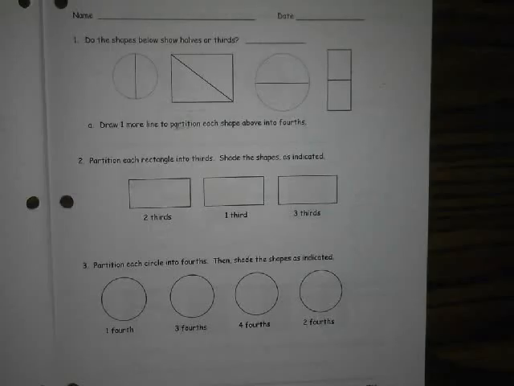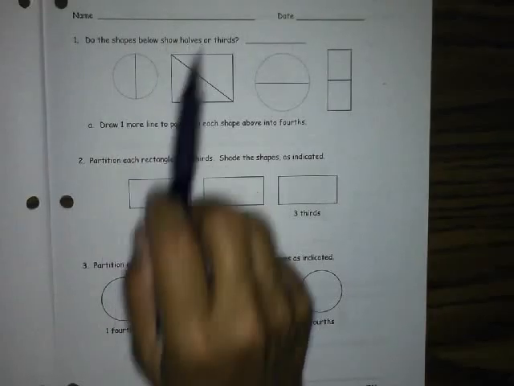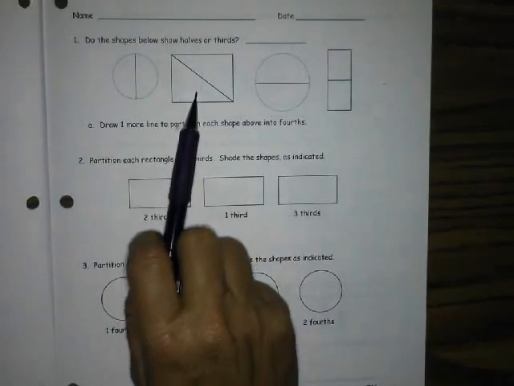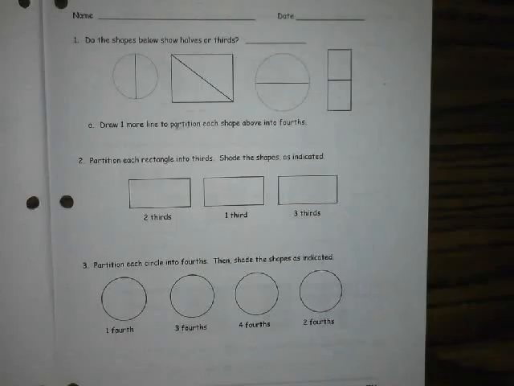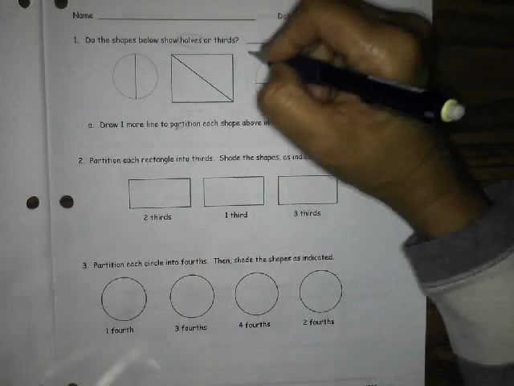Very good. So, put your hand up and show me how many equal parts you'll have for half. Show me with your fingers. And thirds. Okay, very good. So let's look. Do the shapes below show halves or thirds? Now look at the shapes. Does this show halves or thirds? And so this is how you spell it, and you write it.